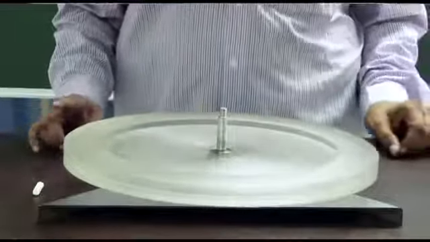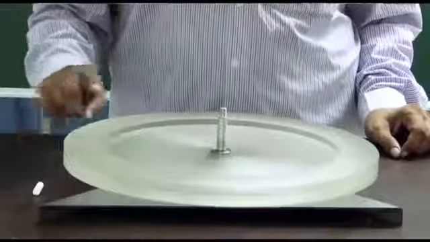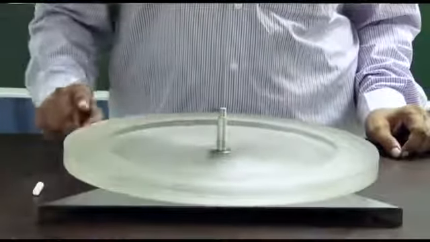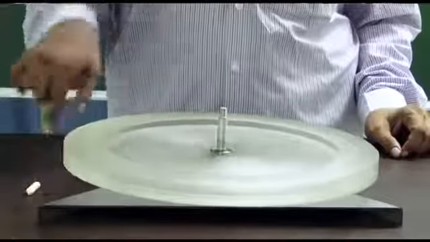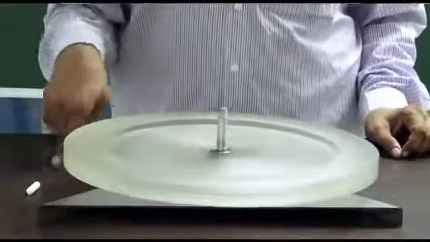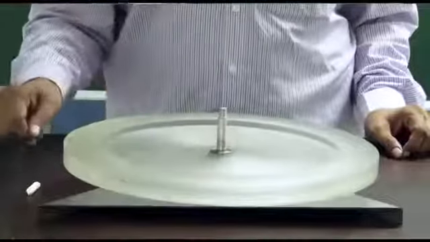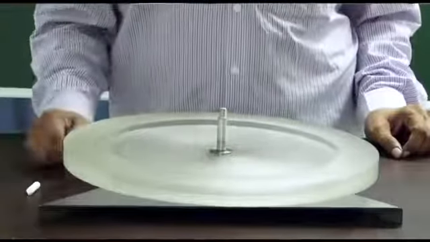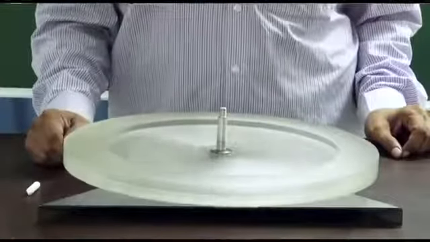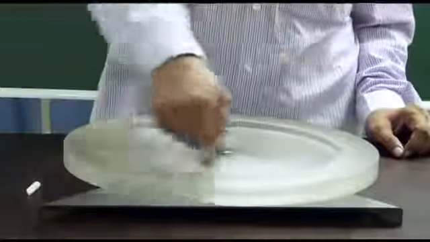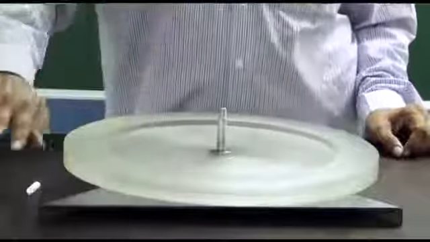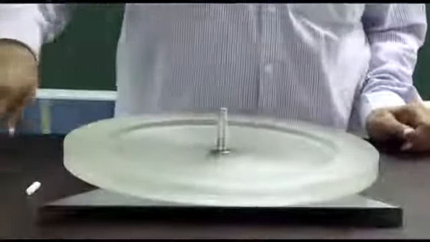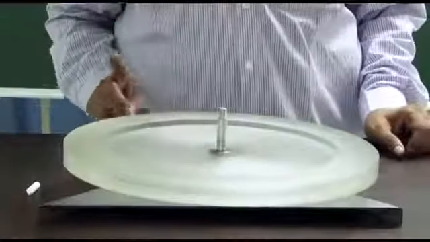As seen from this rotating frame of reference, the piece of chalk is also going in a circle, and that circle will be in the opposite sense in which this disc is rotating. If the disc is going this way in the lab, then in the disc frame everything that is at rest in the lab is going in the opposite way in circular paths.